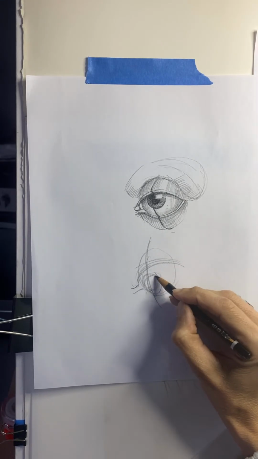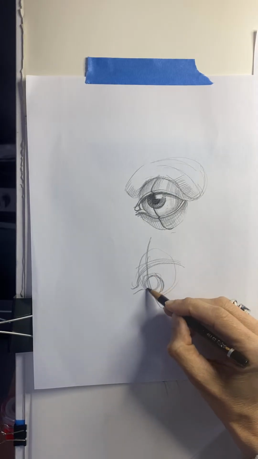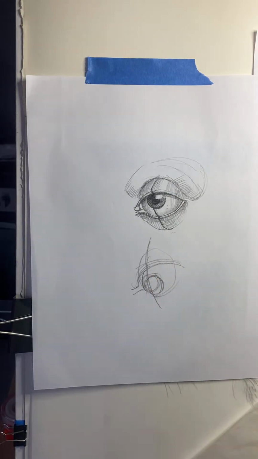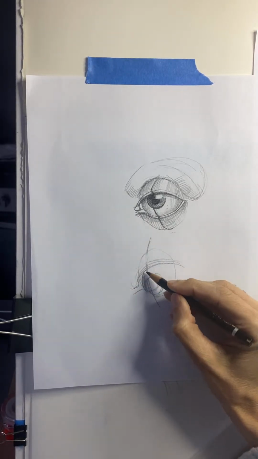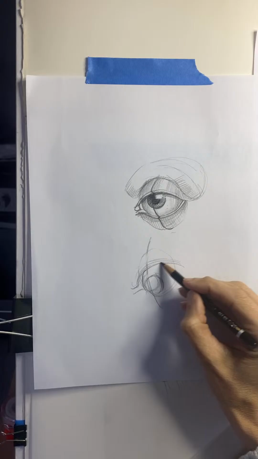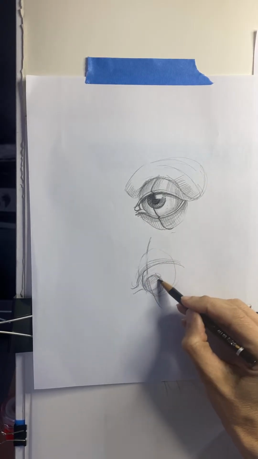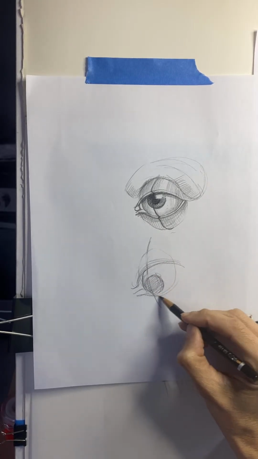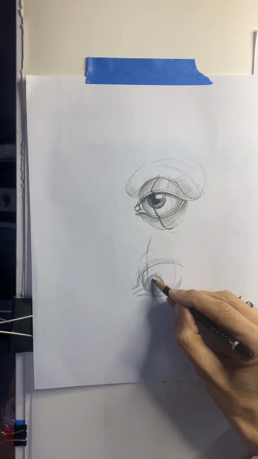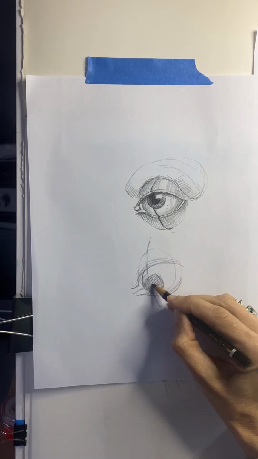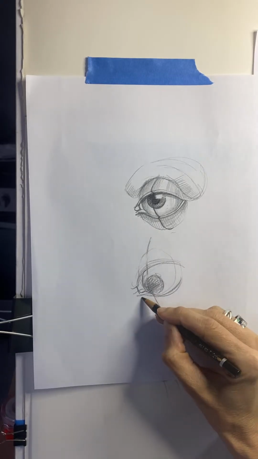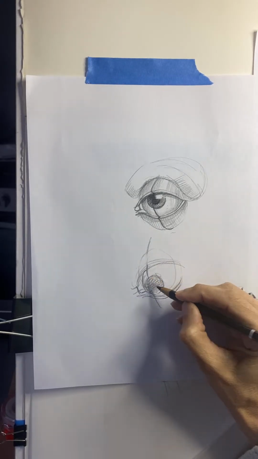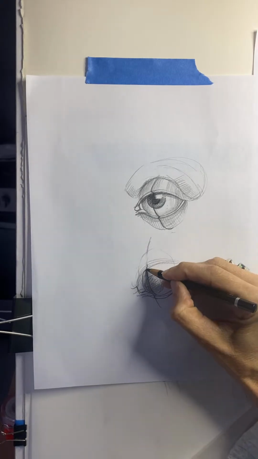If the eye is looking at something, we'll be looking at the same.